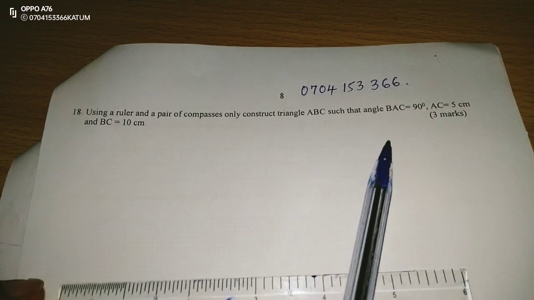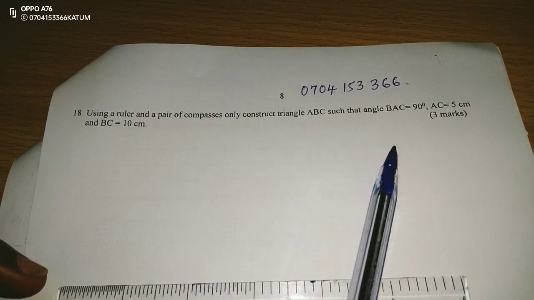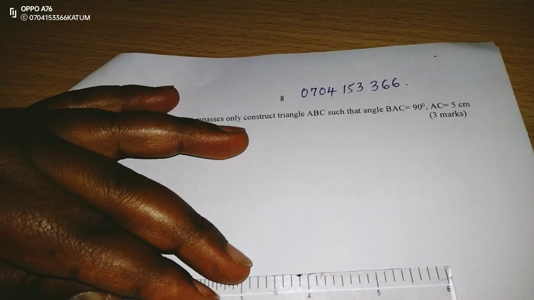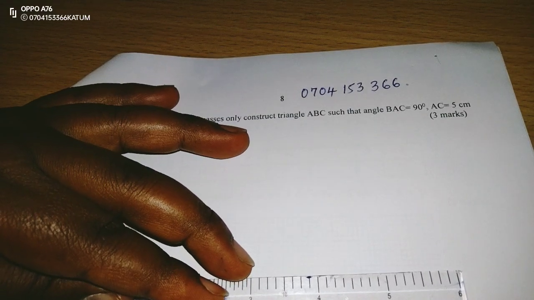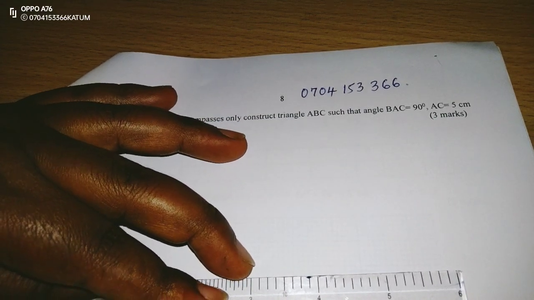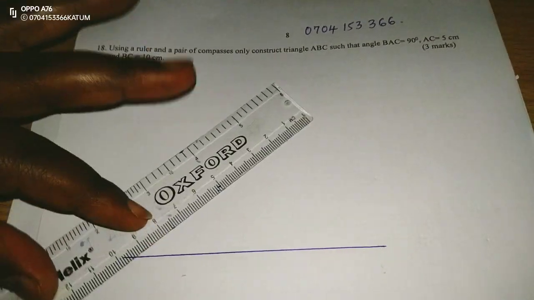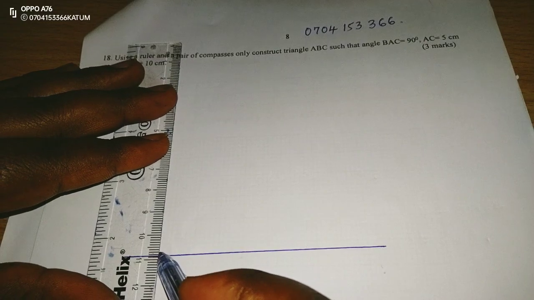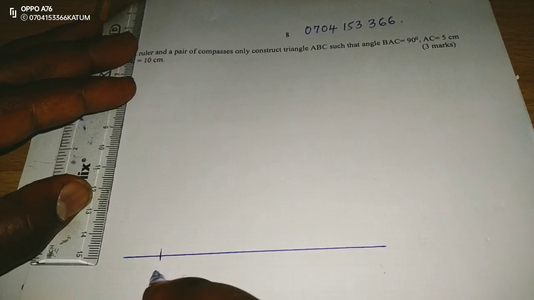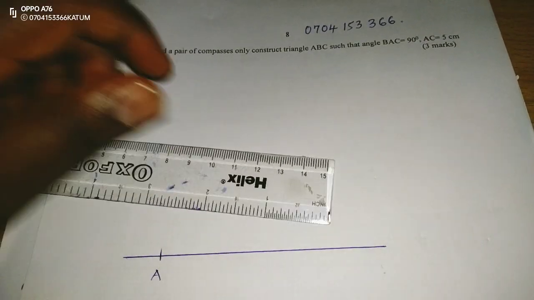Let me begin by constructing line AC, because it is the first one to be mentioned. So if I mark this point as our A, let me prolong the line.